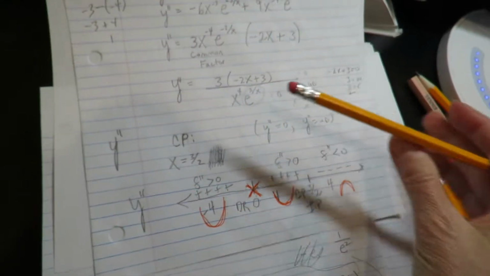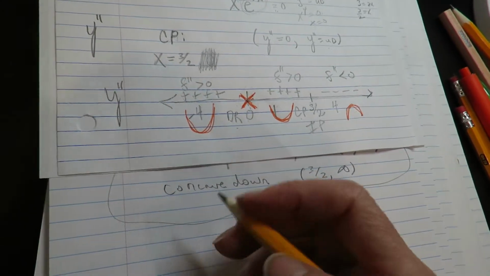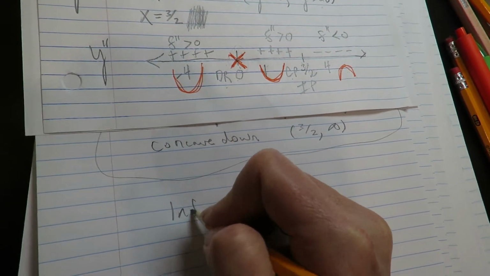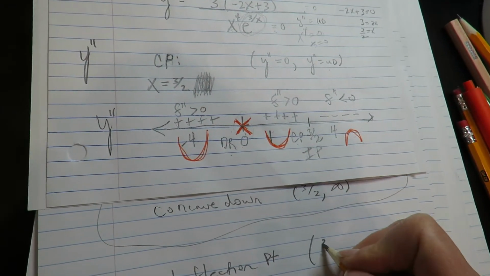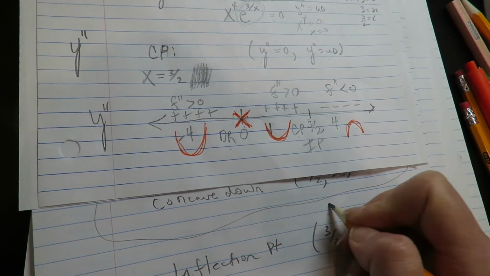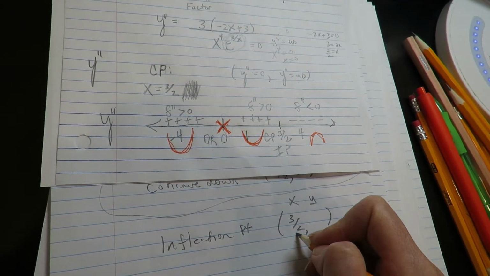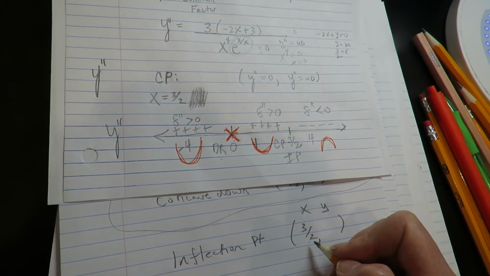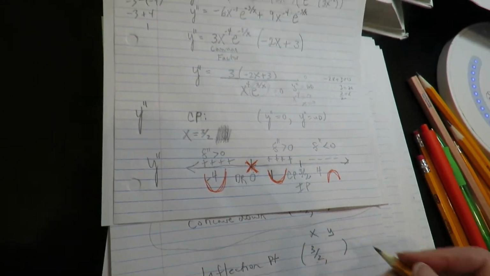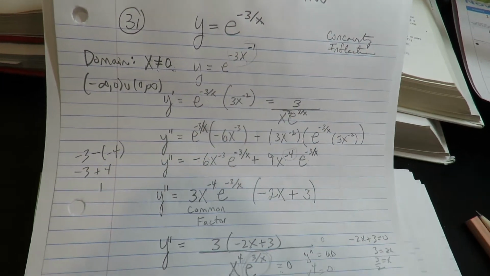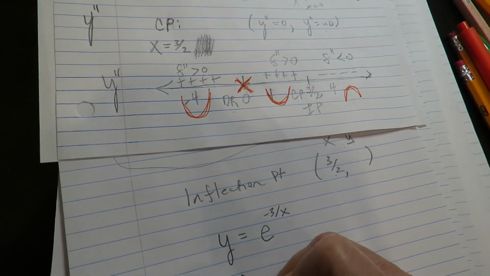Now you have to find the actual point on the graph. Remember, we're moving towards graphing. All right, so we have an inflection point at 3/2 something. Remember, you do not put this into the second derivative. In the second derivative, this is actually equal to 0. That doesn't do anything for me. That would be the value of y double prime. I want the value of y. To get the value of y, you have to plug it into the original. The original is y equals e to the negative 3 over x.